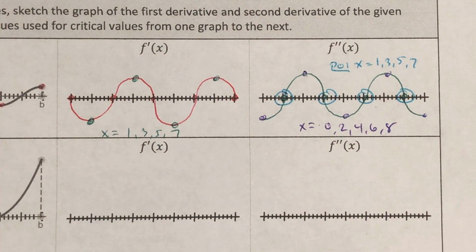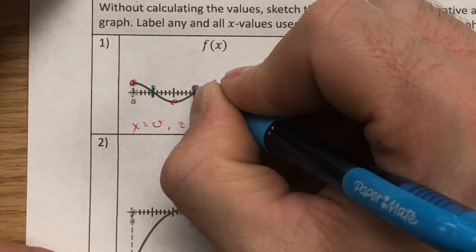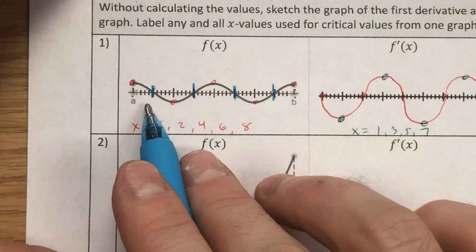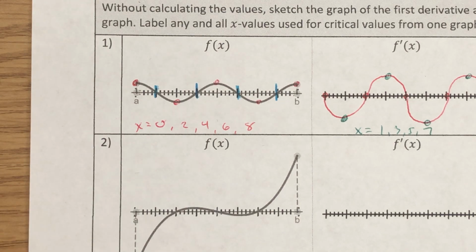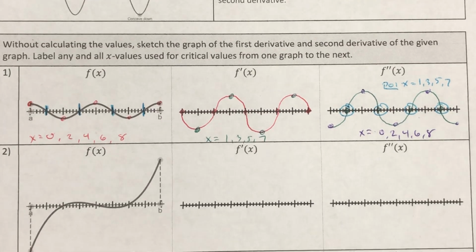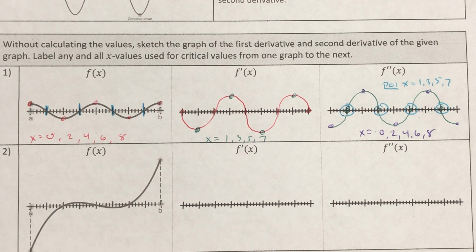And if I come all the way back to my first graph at 1, 3, 5, and 7, I see the fact that is exactly where my graph changes concavity. So boom. We have the first two derivatives, which are going to help us find, especially this, where it's going to help us find mathematically where those points are.